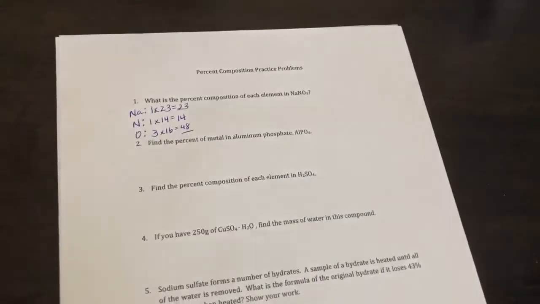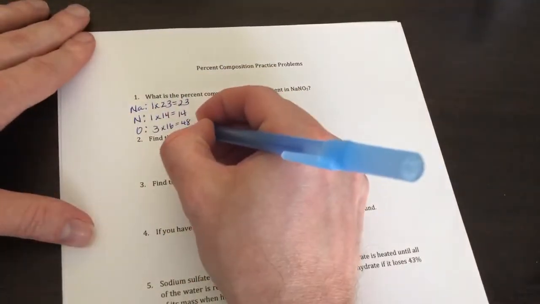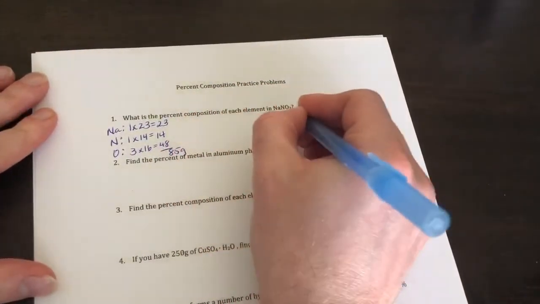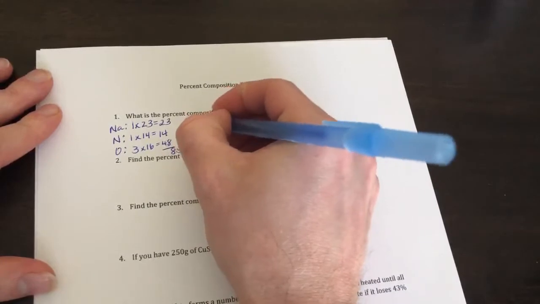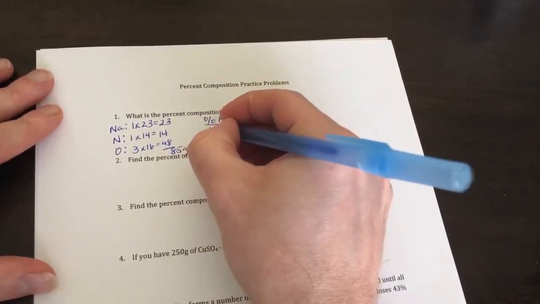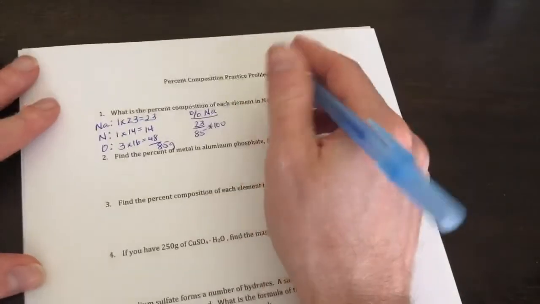So your total mass, I'm going to add those together, is going to be 23 plus 14 plus 48. You get 85. Now, it says find the percent composition of each element. So we're going to do percent sodium is going to be 23 over 85 times 100.